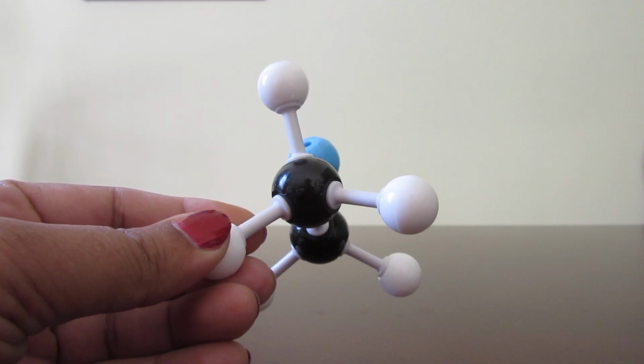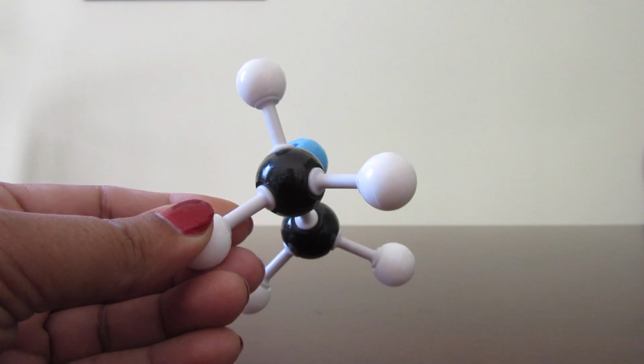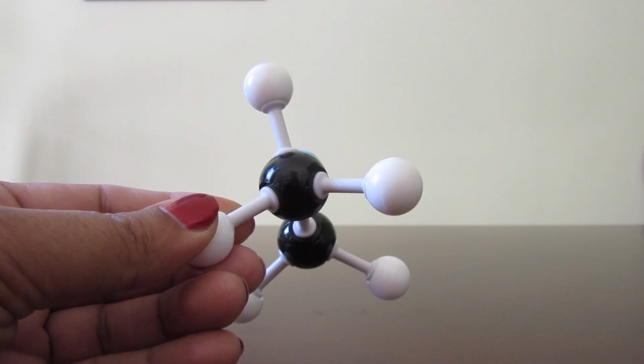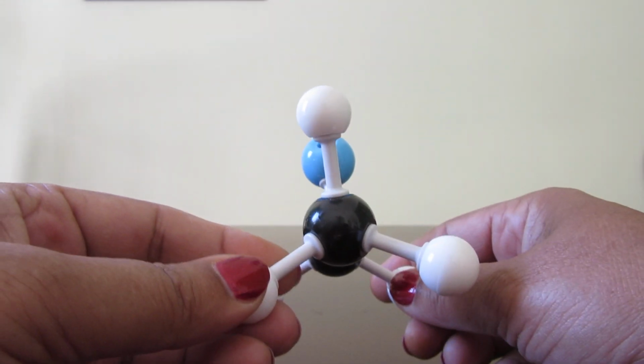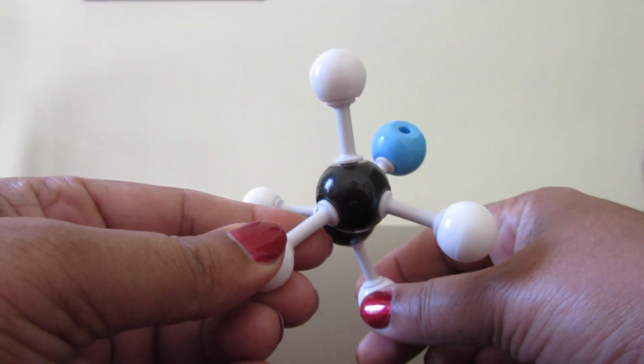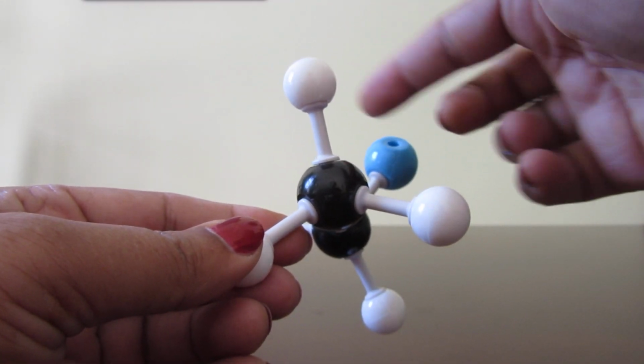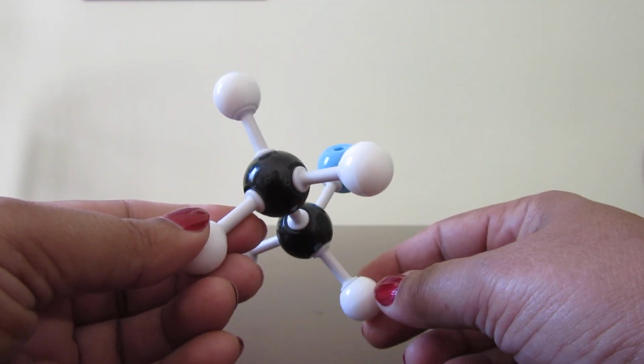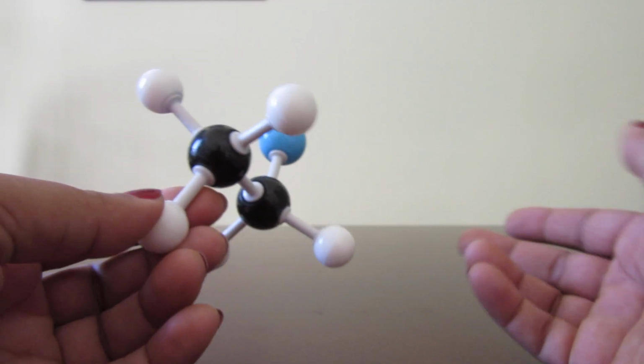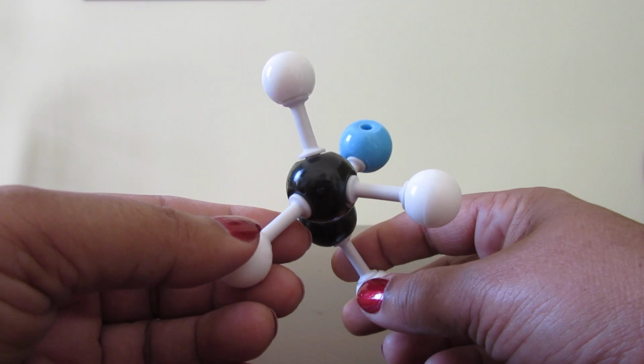Now you might be thinking, what's going on? What am I looking at over here? I don't see any difference in any of these structures. The only difference you're probably seeing is between this one and this one. That's because ethane is a small molecule, so conformations don't really matter so much for ethane.